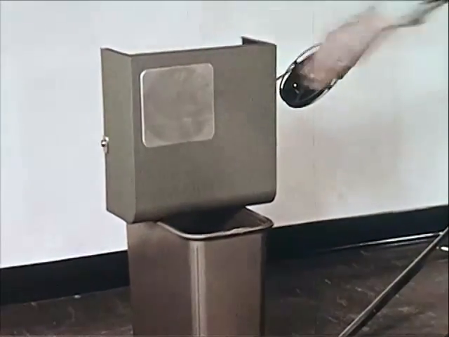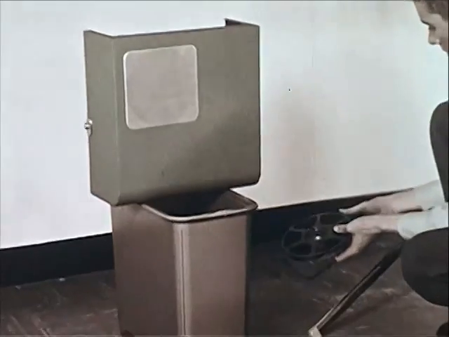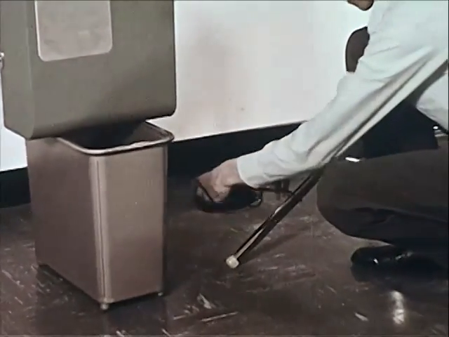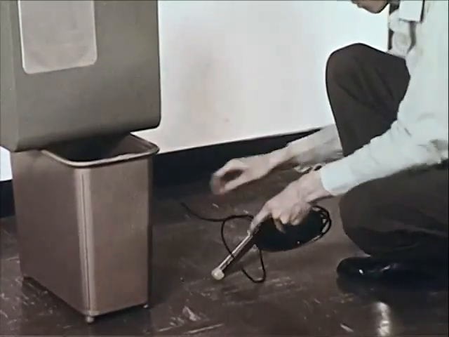For the best sound, the speaker should be placed off the floor and near the screen. The speaker cord is secured in the same manner as the power cord.